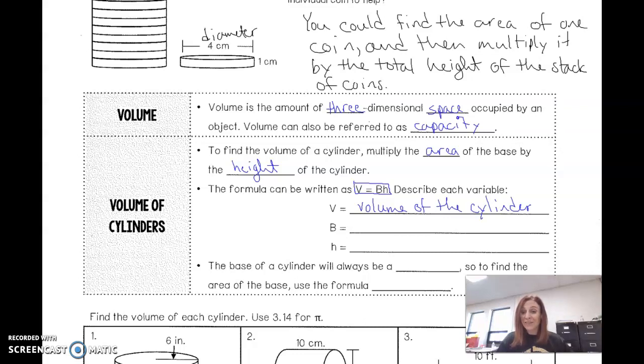Capital B is different than a little b. Capital B stands for area of the base. Area of the base, okay? Capital B, not a little b. It's not like the length is the base, or like in a triangle, we're talking about what is the area of the base. H. Now, one way to describe H is to say height.